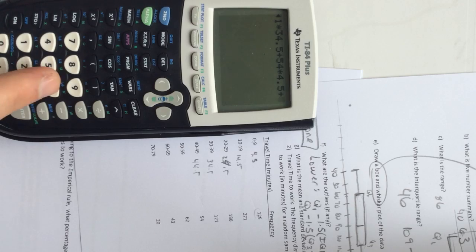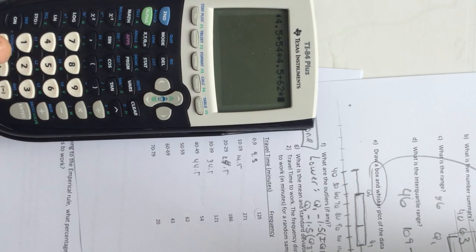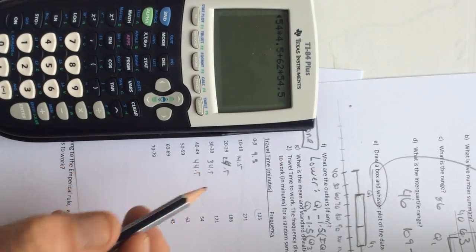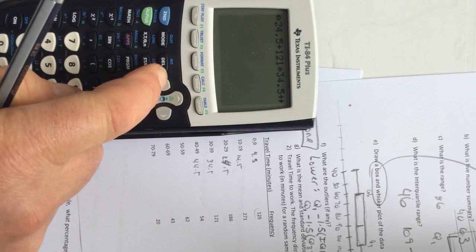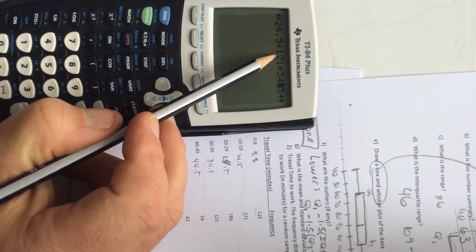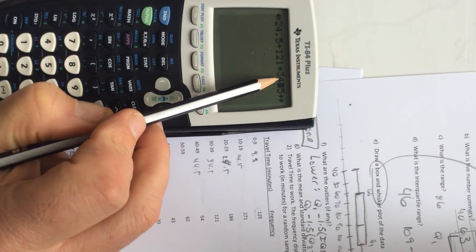Okay, I just messed it all up. Let's see. There's 121 of the 34s.